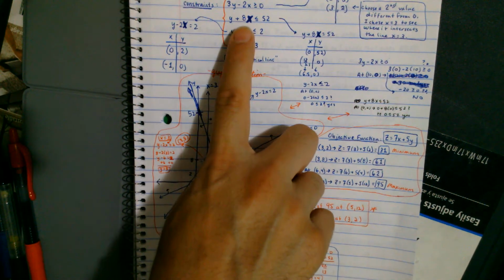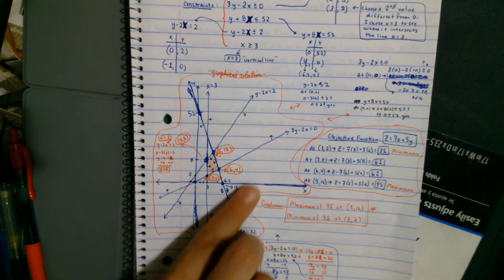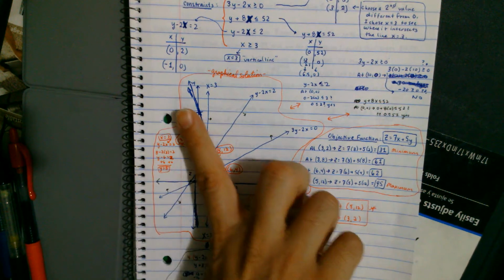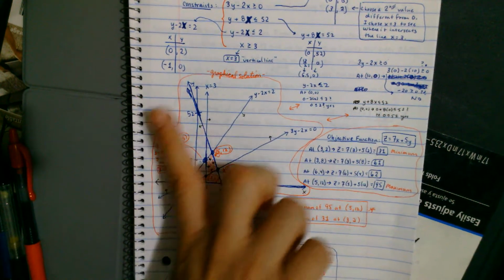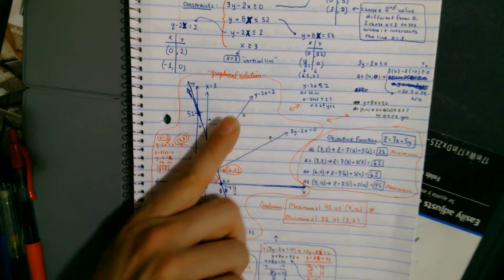Now, at this line, if I put 0 in for y, 0 in for x, that's clearly less than 52. So that is this line. So I'm going to shade where 0, 0 is in relation to that line, so down. So I'm going to shade down, down.